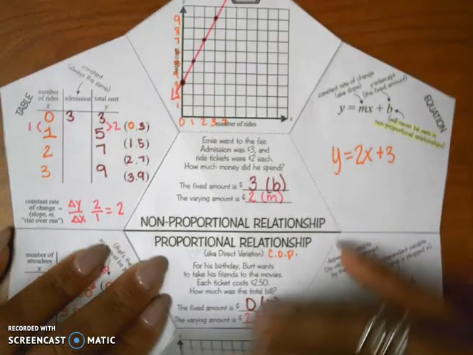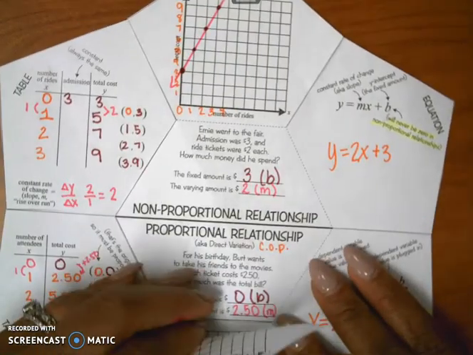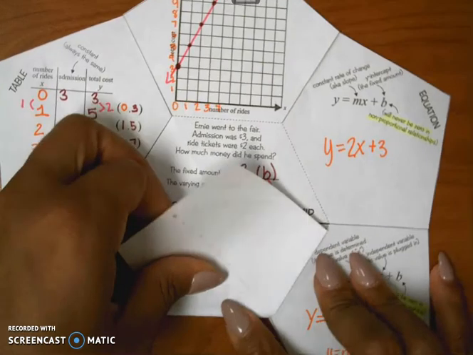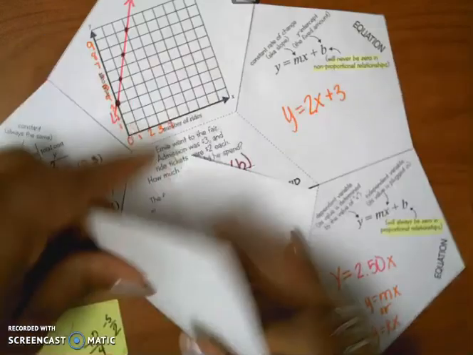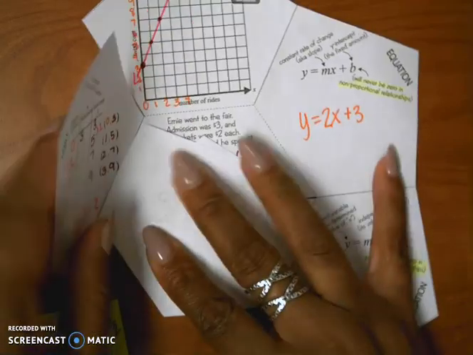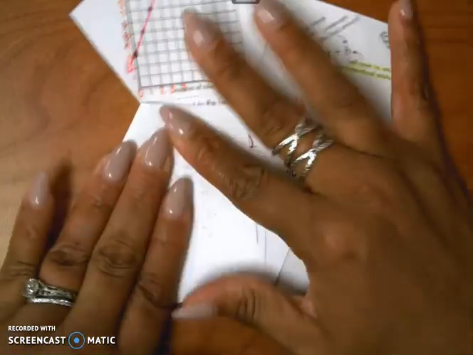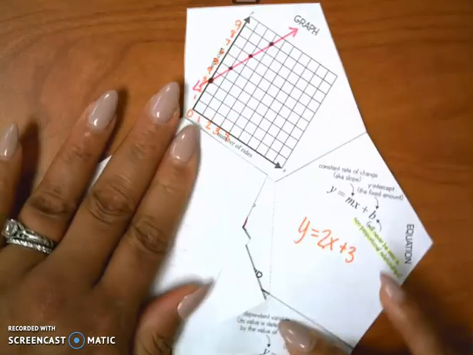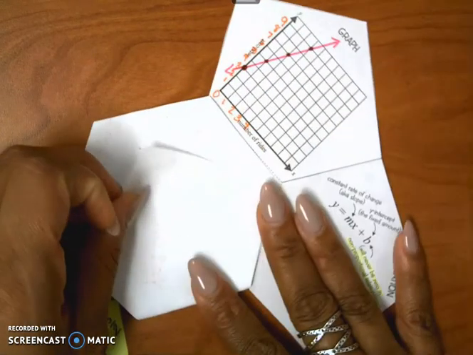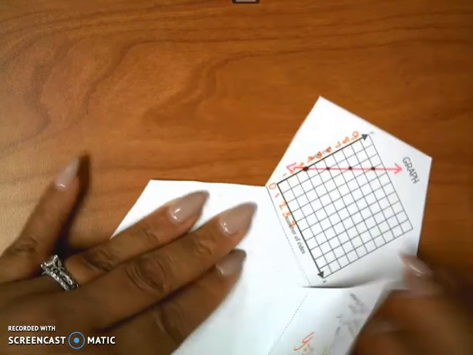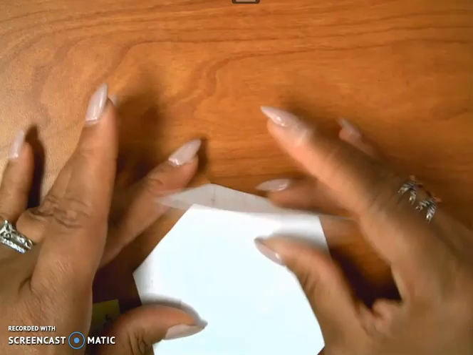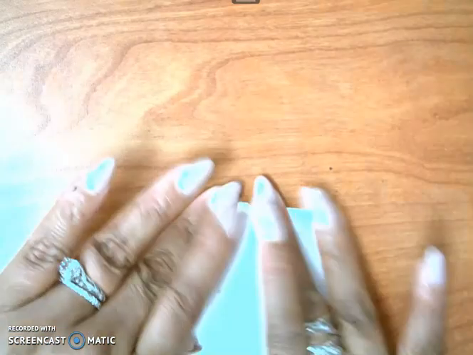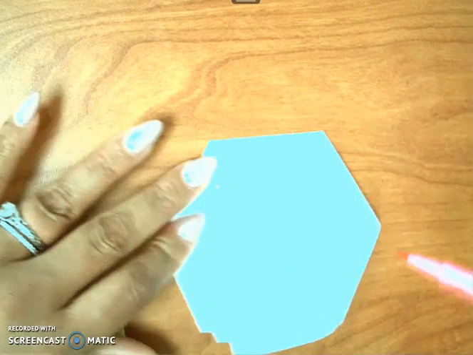So what I want you to do now is go ahead and fold each side in. Hopefully it folds right if you cut it right. And on the top, you will label it.